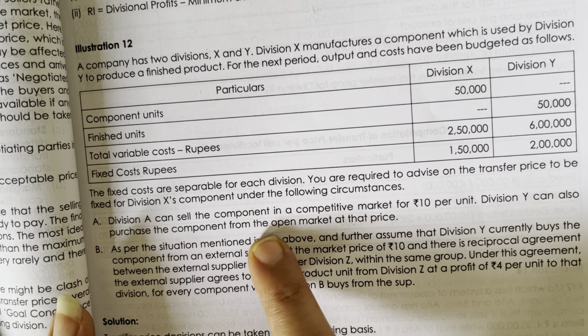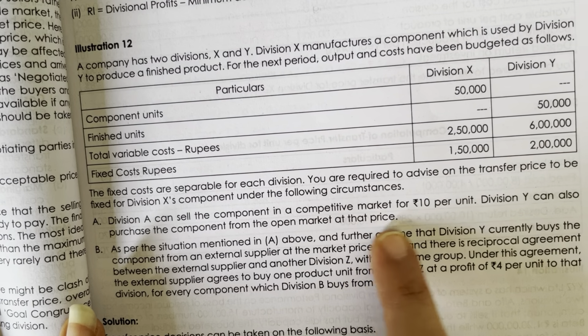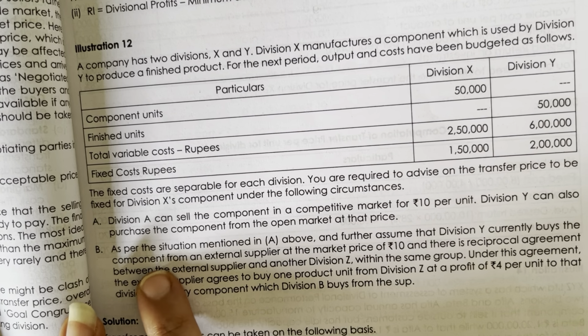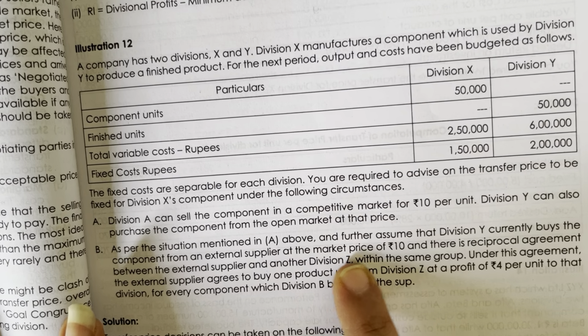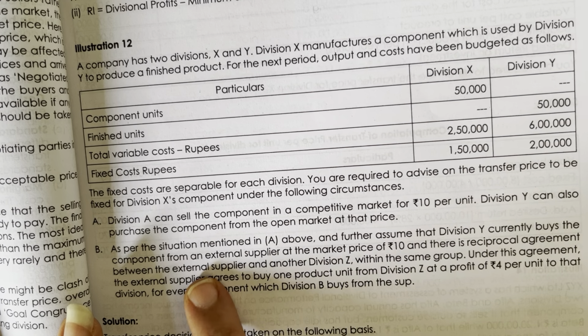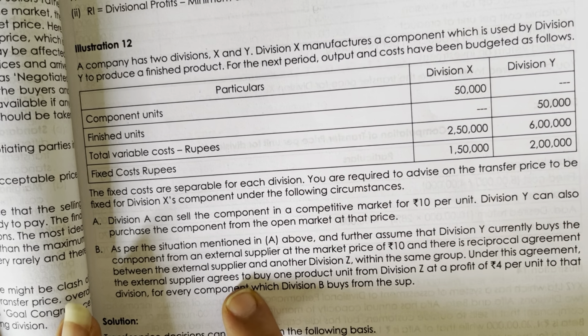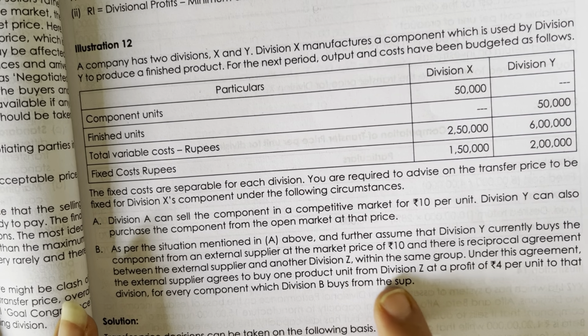Division X can sell the component in a competitive market for rupees 10 per unit. Division Y can also purchase the component from the open market at that price. As per the situation mentioned in A above, further assume that Division Y currently buys the component from an external supplier at the market price of rupees 10, and there is a reciprocal agreement between the external supplier and another Division Z within the same group.